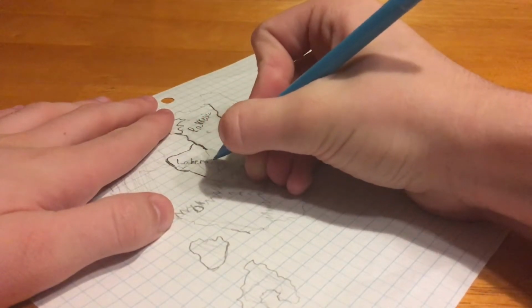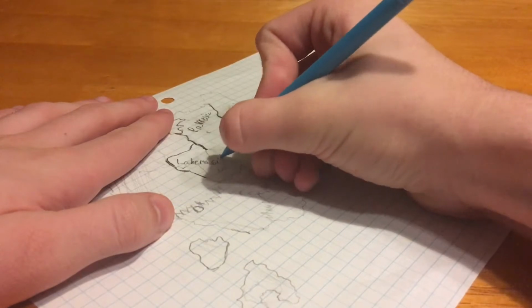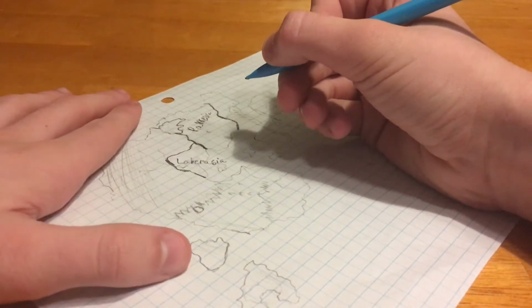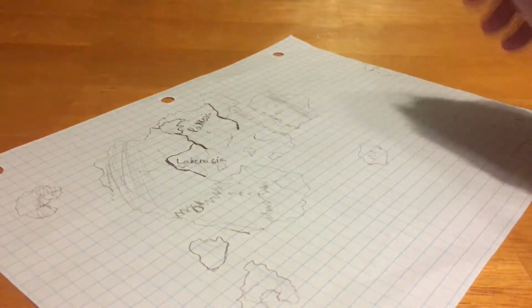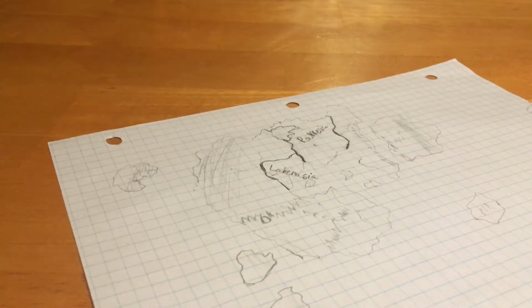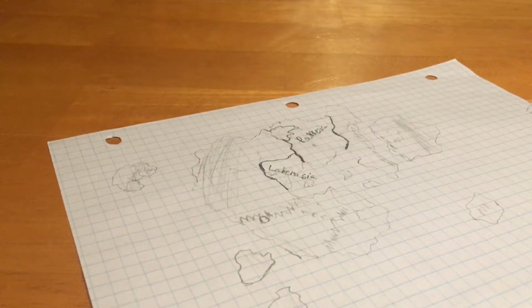Hey, magia. There you go, and that works. That's La Magia. Now, I'll go through and label the rest of the countries and stuff with random names, but you don't need to see that, so I'll put it into a time lapse.